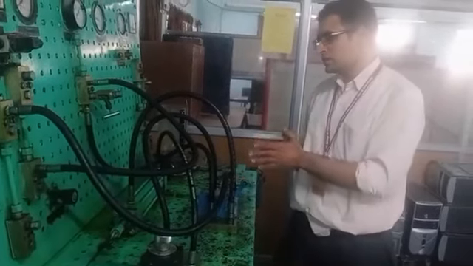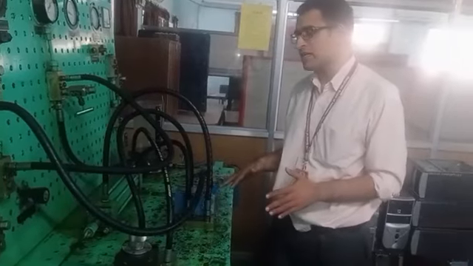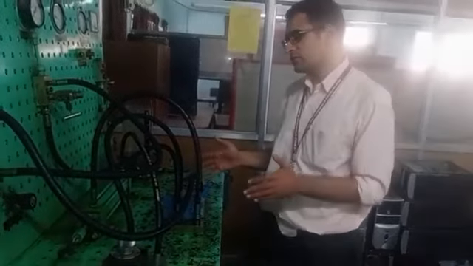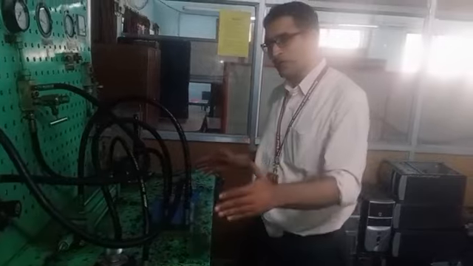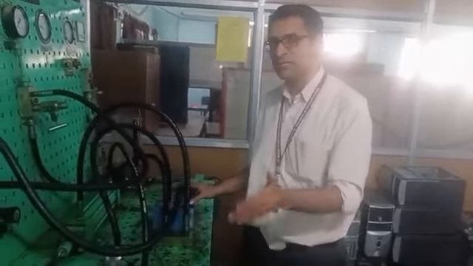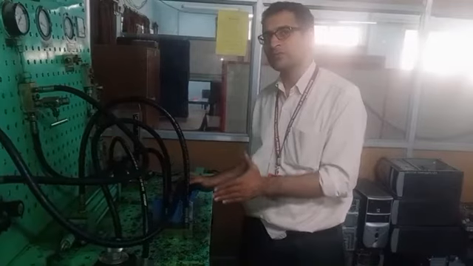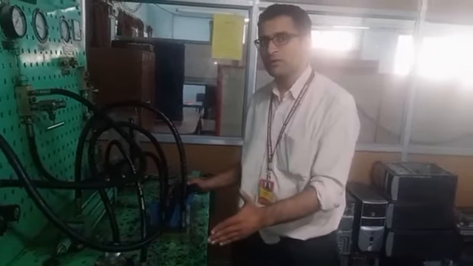In the previous video we saw that we control the speed of the forward stroke of the actuator by putting a metering in type of arrangement, and here we are putting a metering out type of arrangement and we are achieving the same speed control.